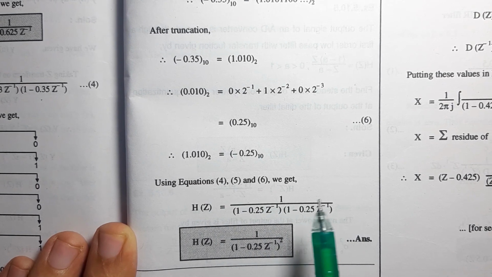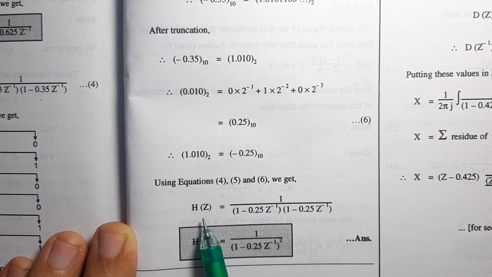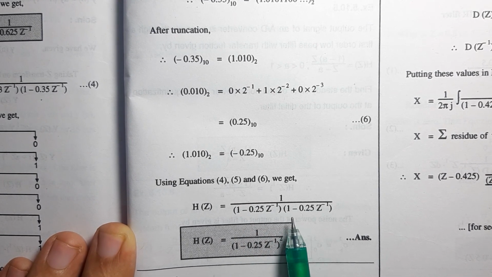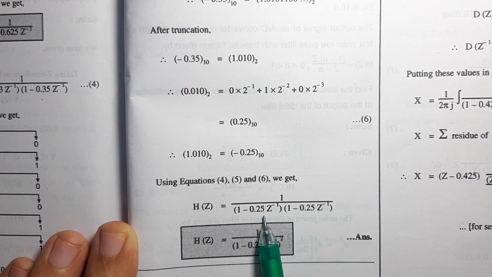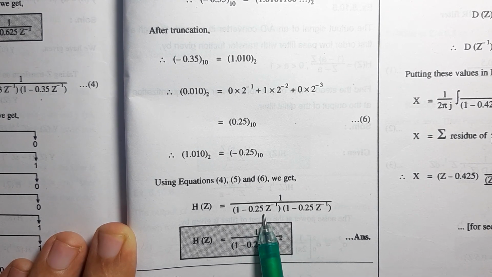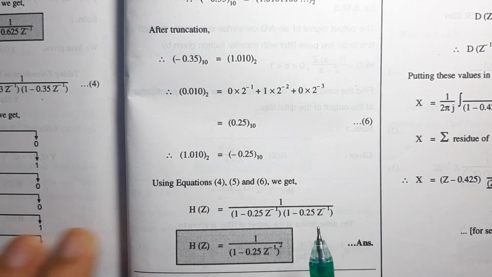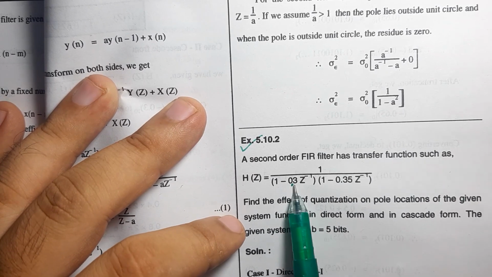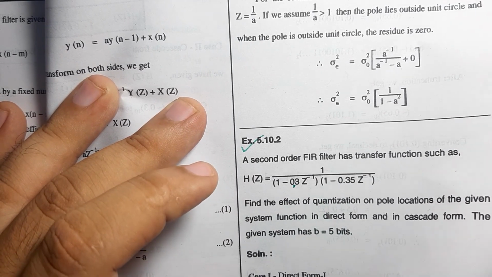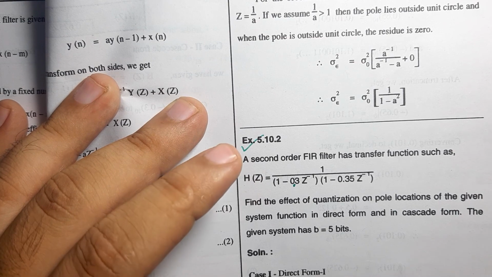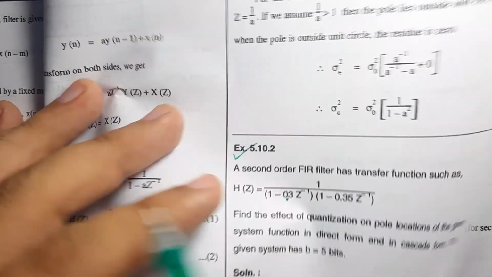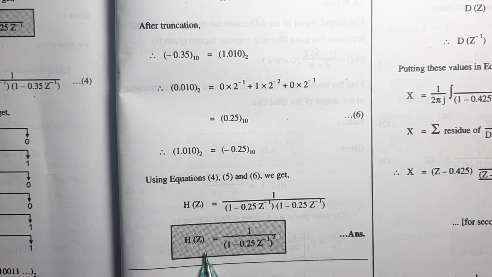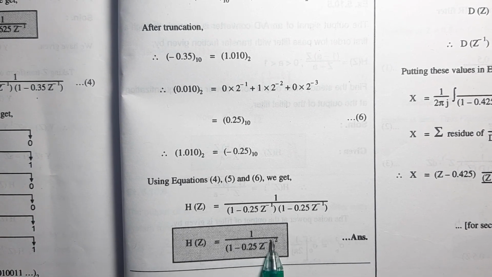So using equations 4, 5 and 6, we get that H(z) is equal to 1 upon 1 minus 0.25 z inverse into 1 minus 0.25 z inverse. In short, it is nothing but 1 minus 0.25 z inverse whole square. If you look carefully, the equation which we had over here was nothing but this equation. We need to find the effect of quantization on this equation, which was reduced to this equation now. So the new equation for poles and zeros is 1 upon 1 minus 0.5 z inverse whole square.